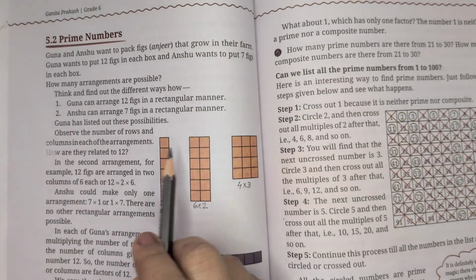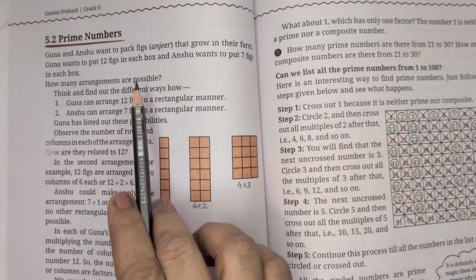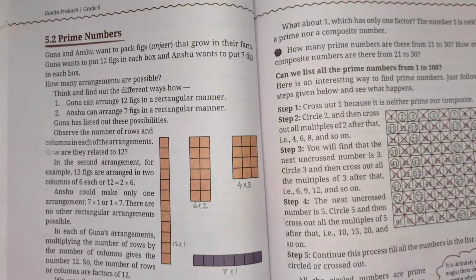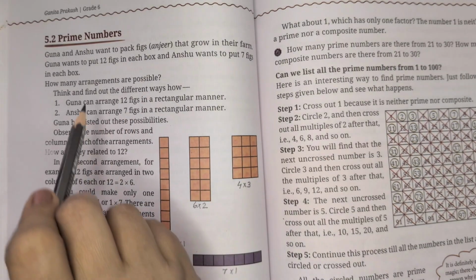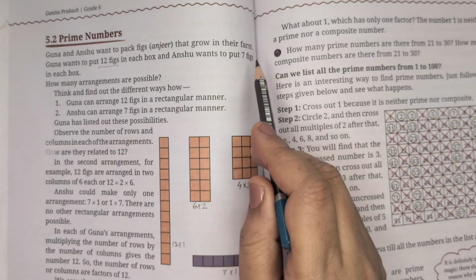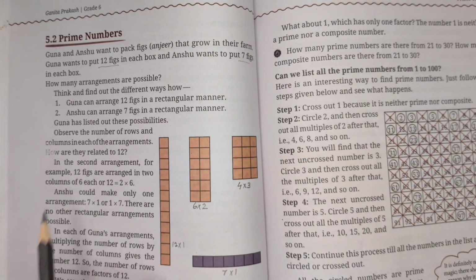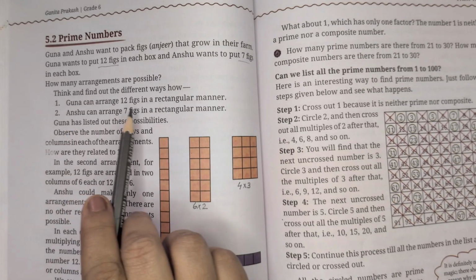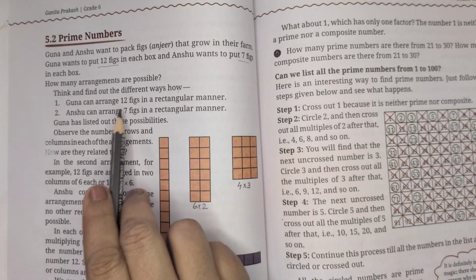Prime numbers. Guna and Anshu want to pick figs that grow in their farm. Guna wants to put 12 figs in each box. Anshu wants to put 7 figs in each box. So think about the different ways they are arranging.